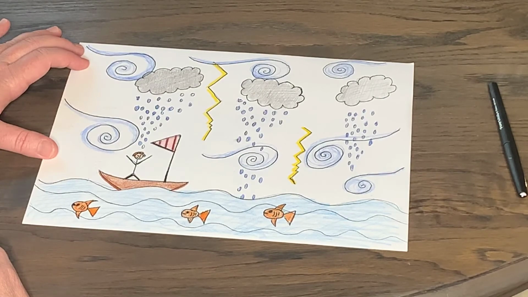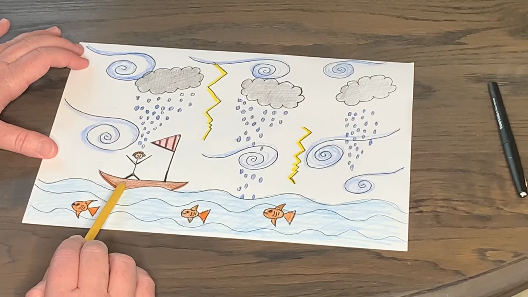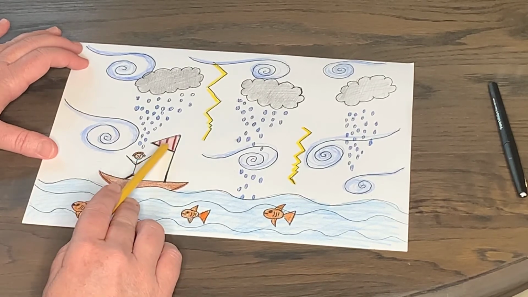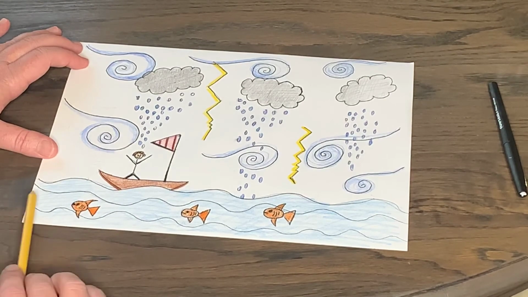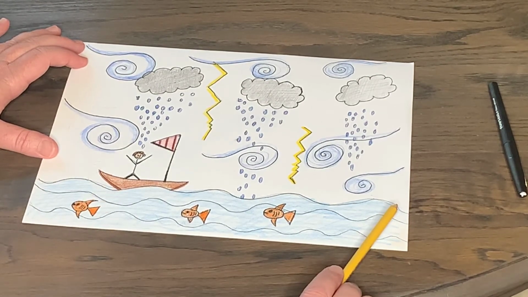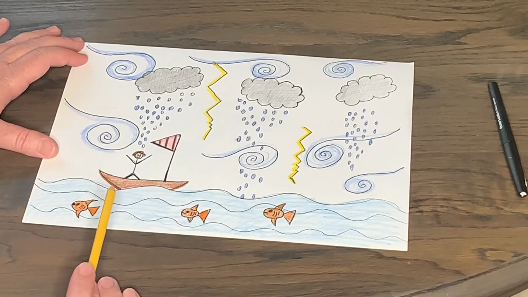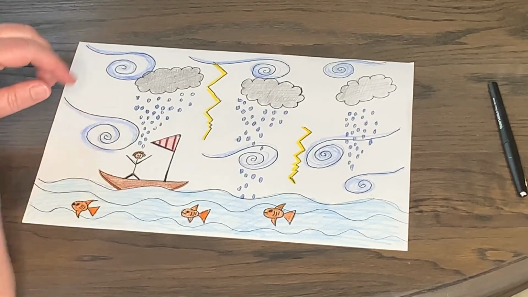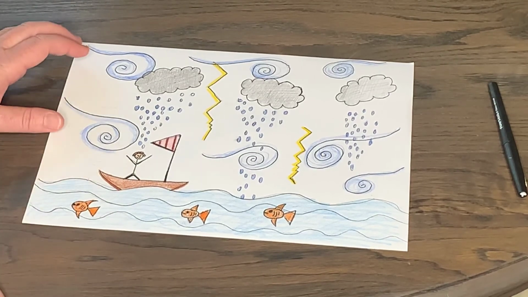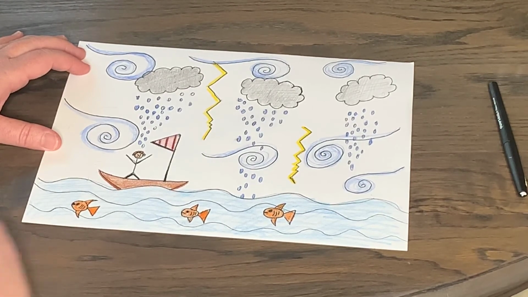I went to my boat and I made my boat brown, made of wood. I colored in my flag, a little design with some reds. I made my ocean blue, and I made my 3 little fish orange. Boys and girls, you can make your world, your great big storm, any colors that you'd like. Just have a lot of fun and draw simple shapes. Thank you and have a wonderful day.